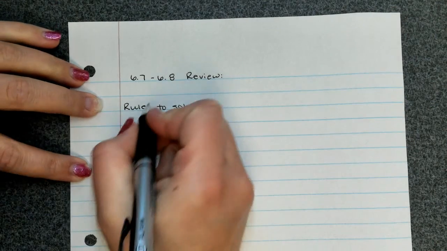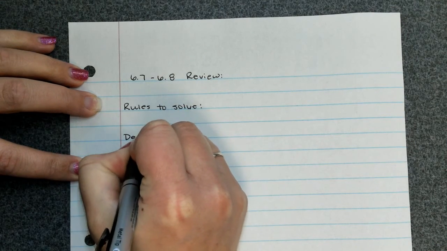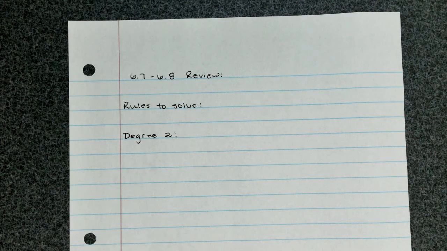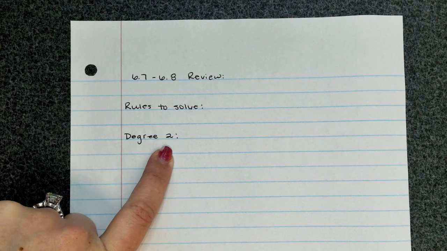Now, we have some rules if the degree is 2 that we've been working with. We have rules if they have a degree of 3 and a degree of 4, but sometimes they don't fall under one of these rules, and we have to resort to 6.8 and what we learned to solve the polynomial. Okay? So let's talk about the rules that we do know to solve a polynomial with degree 2.